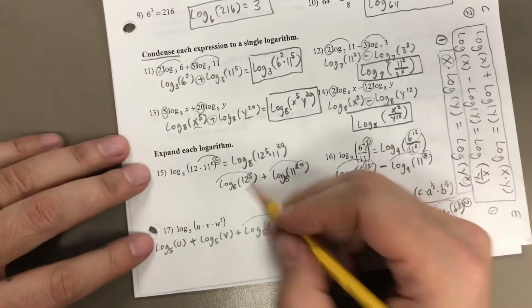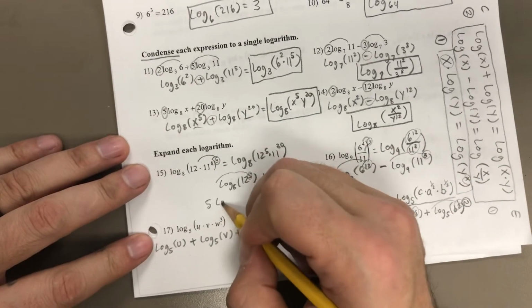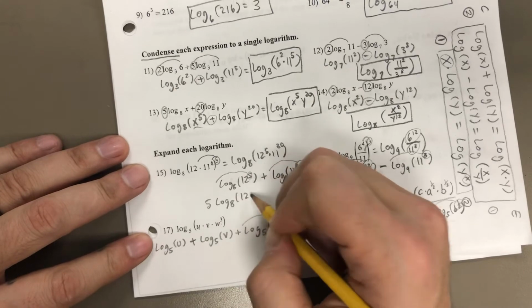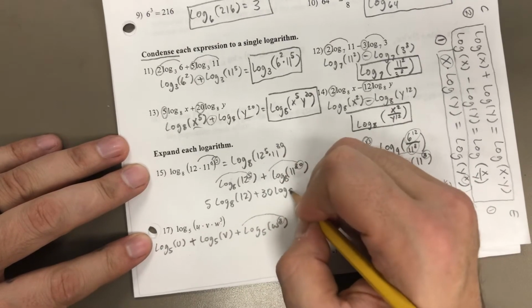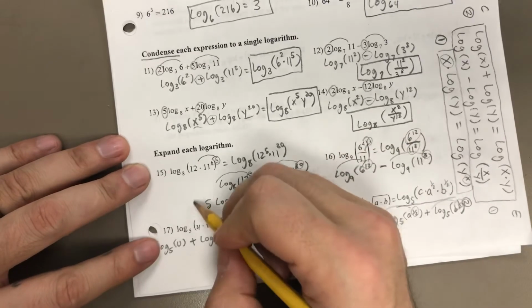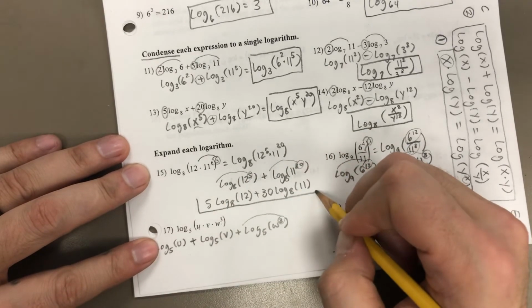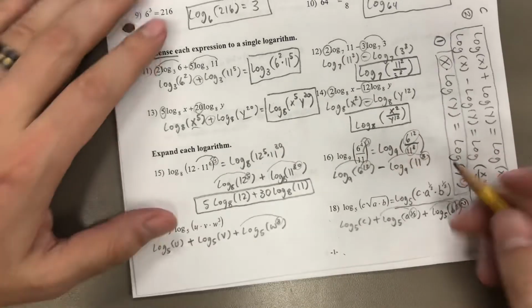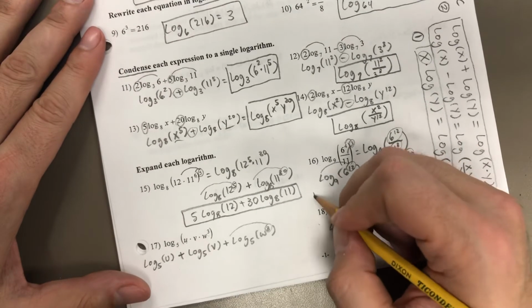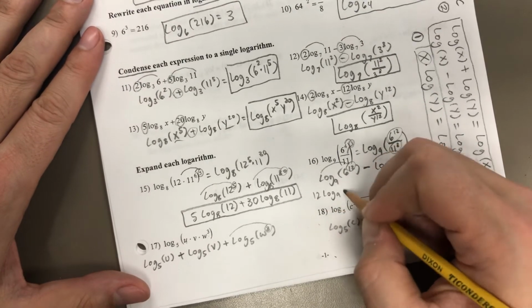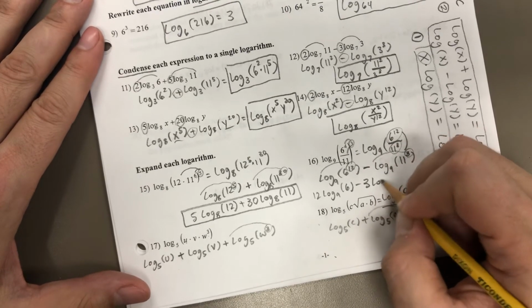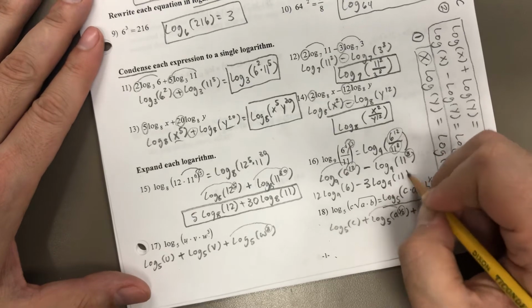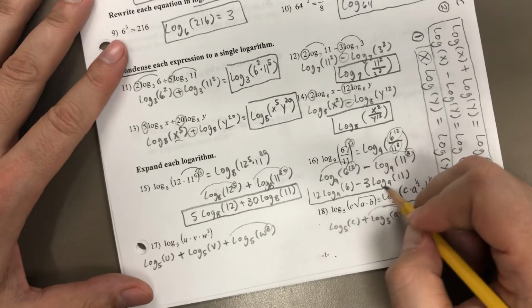So I'm going to rewrite them all. So this one becomes 5 log base 8 of 12 plus 30 log base 8 of 11. And that's my expanded logarithm, just like that, all done. And then this one, moving the powers to the front, I've got 12 log base 9 of 6 minus, and then the 3 moves to the front, so 3 log base 9 of 11. And that's it. That's all I need to do to expand it.